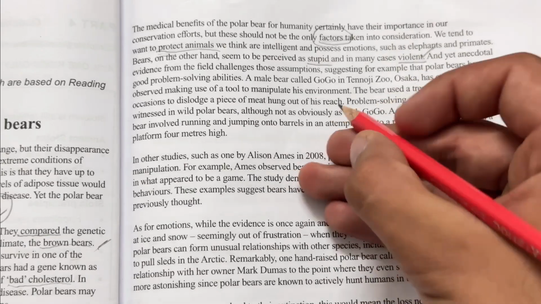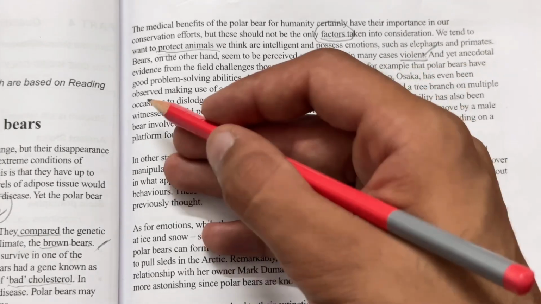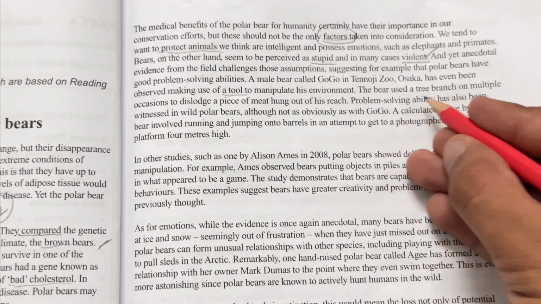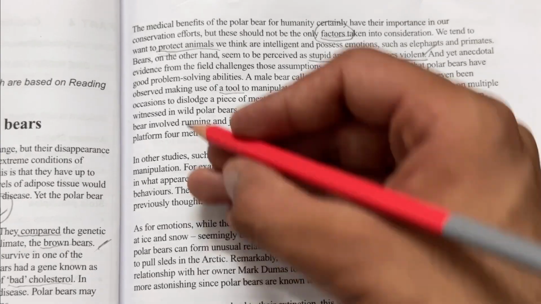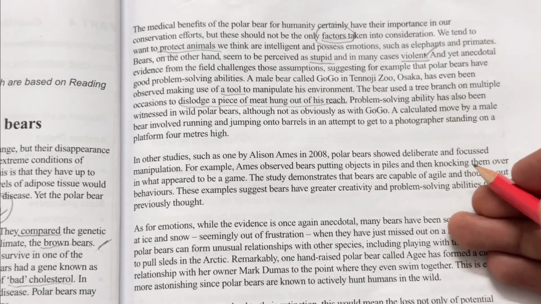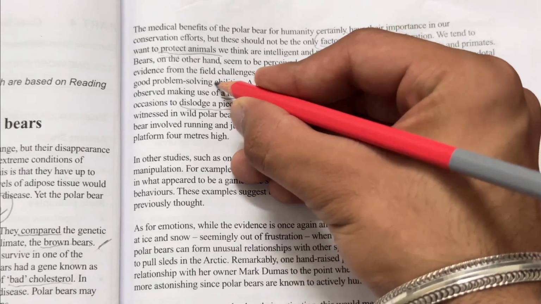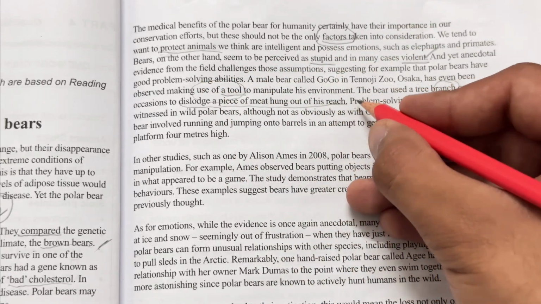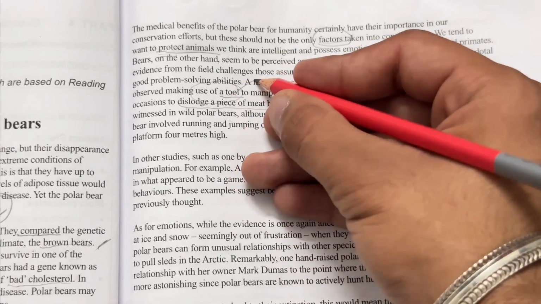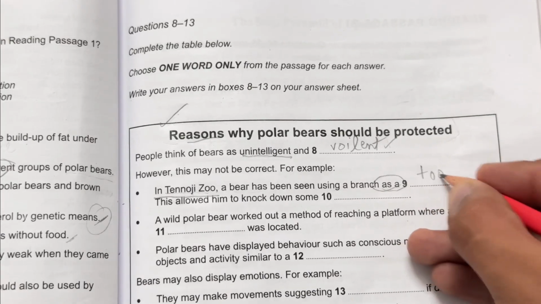Let's see. Okay. A male bear called Gogo in Tennoji Zoo, Osaka, has even been observed making use of a tool to manipulate his environment. The bear used a tree branch on multiple occasions to dislodge a piece of meat hung out of his reach. He's using the branch, making use of a tool used to manipulate his environment. He's using the branch as what? As a tool to manipulate his environment. So the answer will be tool for this.